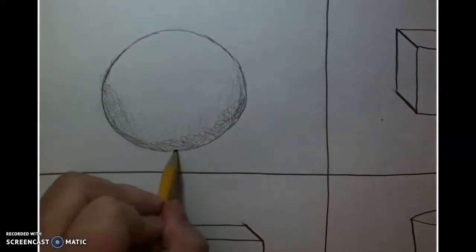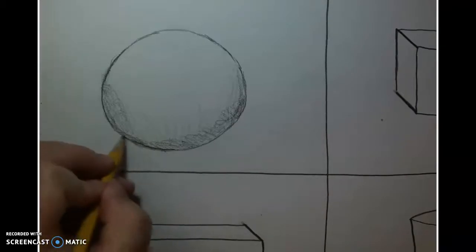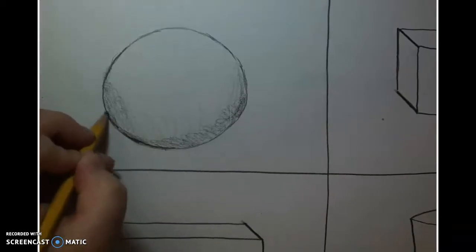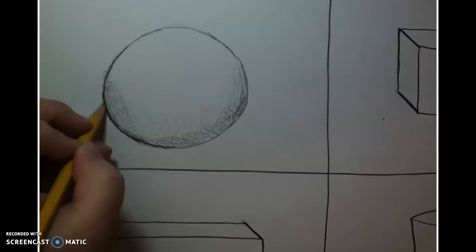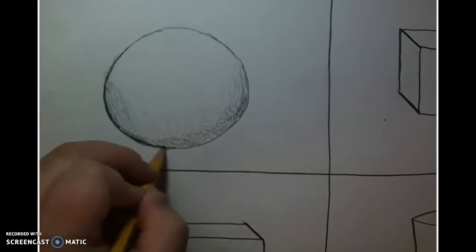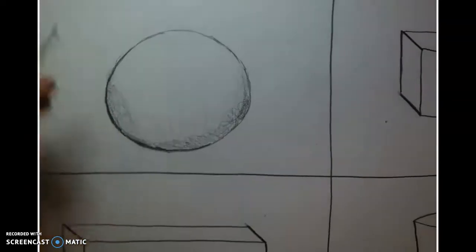The bottom is the darkest, so we're going to use that number 1 value.